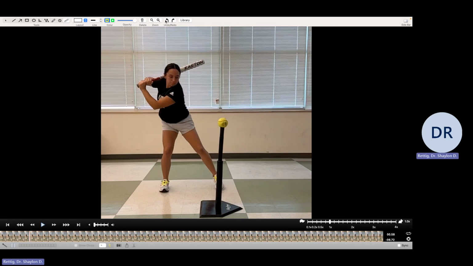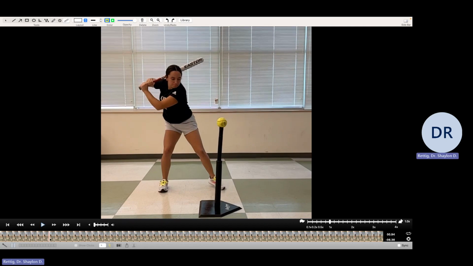Next, we went through sway, loss of posture, dead hands, and now we're looking for loss of base. On loss of base, what I do is I take it to the toe touch position, which we're going to call here.